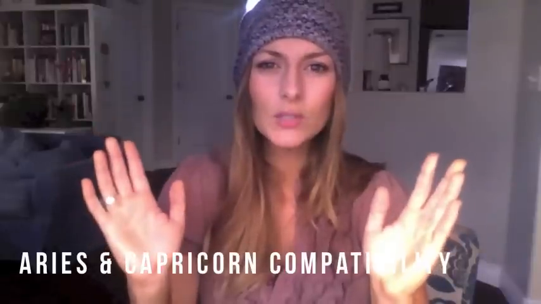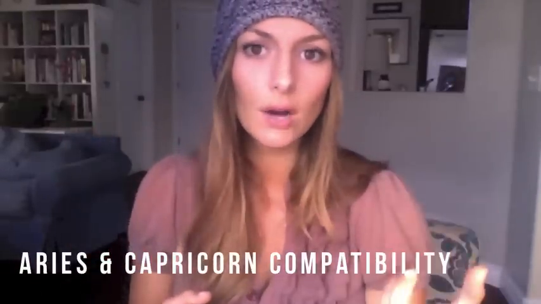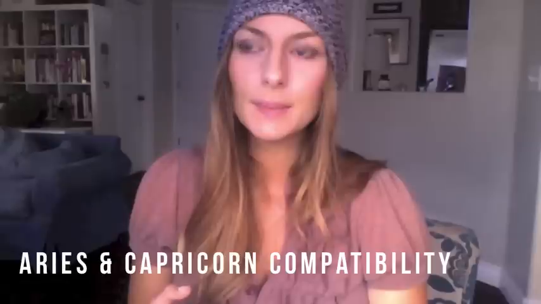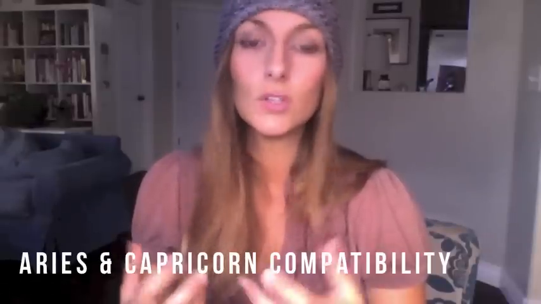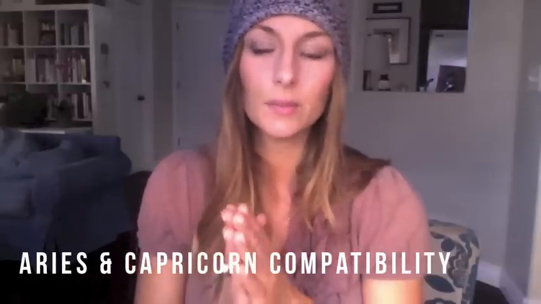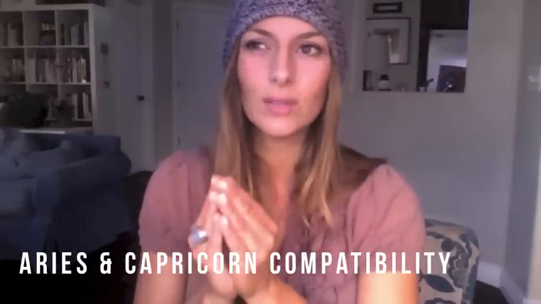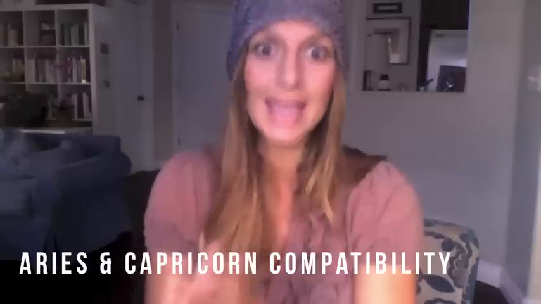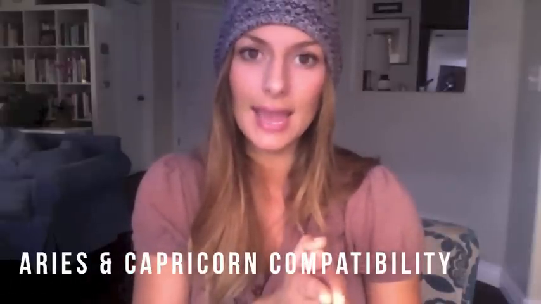Okay, here we've got two signs that square each other. We've got this fiery cardinal Aries and this earthy cardinal Capricorn. Both of these people are interested in leadership. They're interested in starting new things. They just kind of come at it from different places. So Aries is really about the action that needs to be taken. So they don't really like to plan as much as they like to just take action. Capricorn is more about the planning side of things and then delegating that action out to other people.